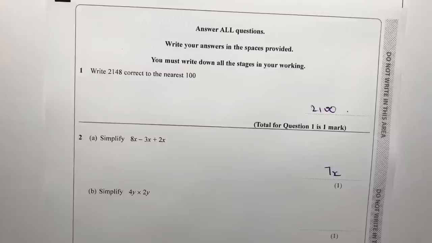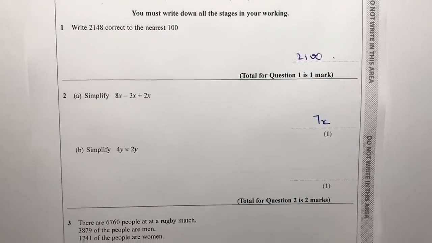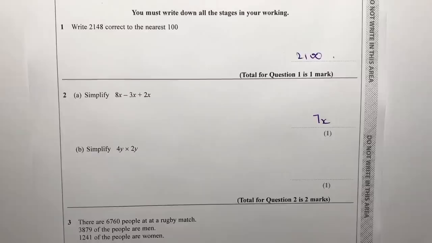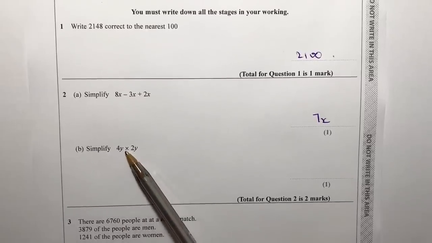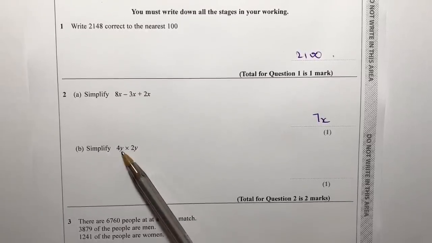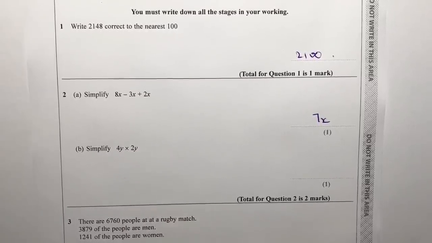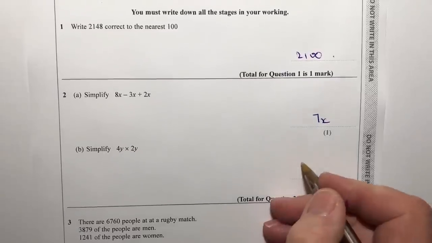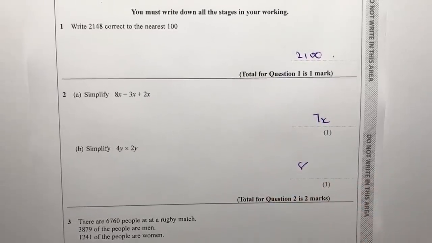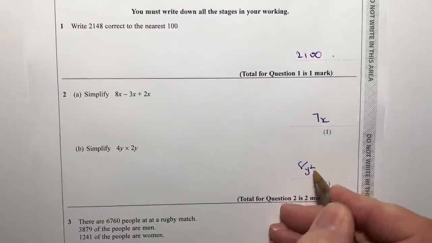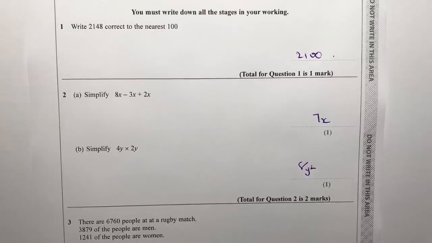Okay, let's move on to the last one on question 2, which is 2b. A little bit trickier. We've got 4y times 2y. So if we look at the numbers first, we've got 4 times 2, which is 8. And then we've got y times y, which is y squared. Okay, hope that's all right for you.